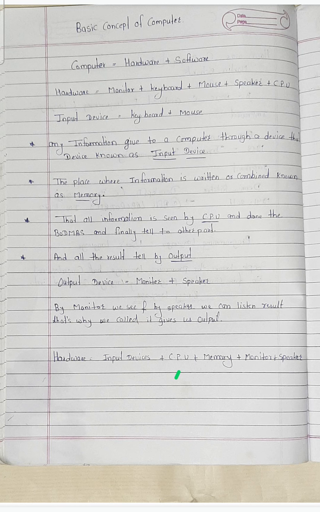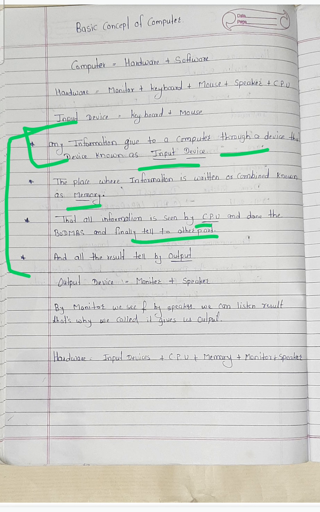So now you can understand these four steps. First is any information given to the computer through a device. This is input. Then it is written in the memory, seen by the CPU and finally told to the other part, and all results are told by the output. Outputs are the monitor and speakers.